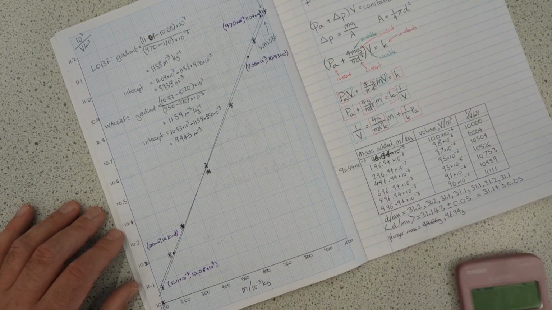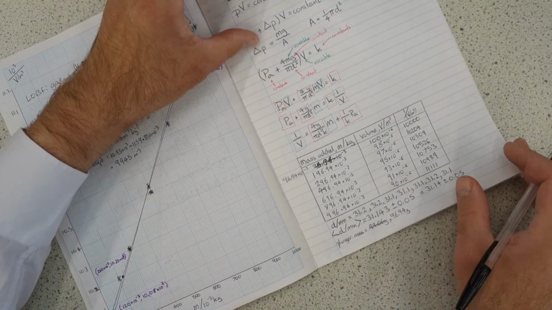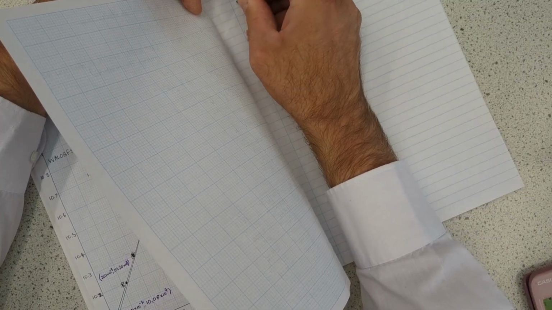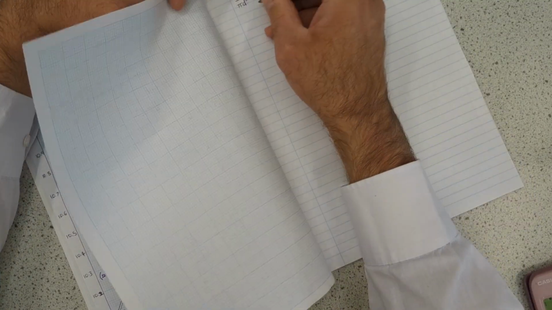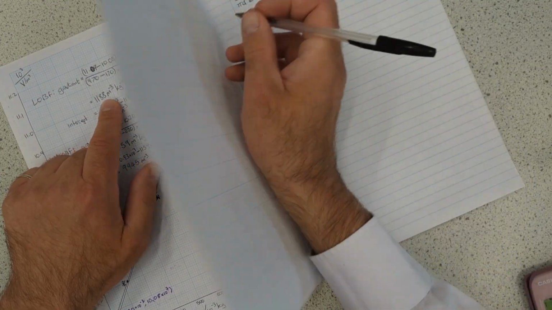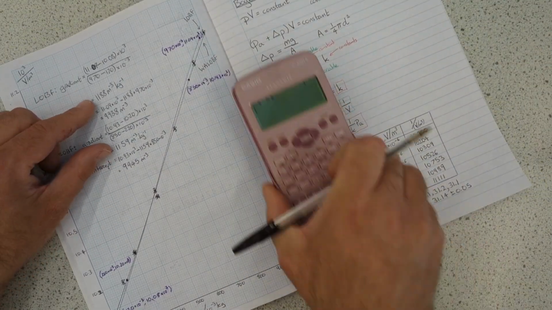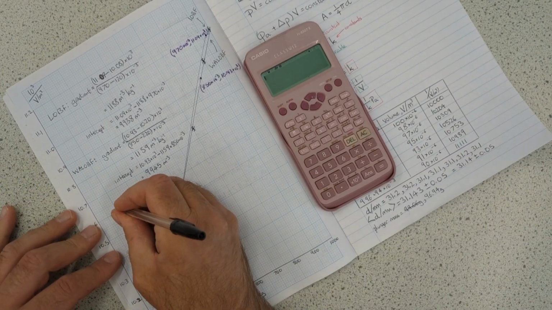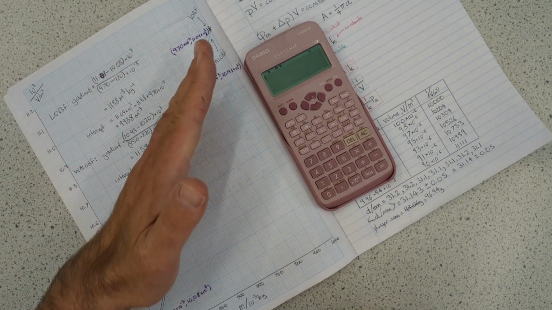And I can actually have an uncertainty in each of those. So my value of 4g divided by pi d squared k is equal to, that's the gradient, 1188 plus or minus, and that's going to be the difference between these gradients. So the absolute uncertainty in the gradient is going to be the difference between these two.